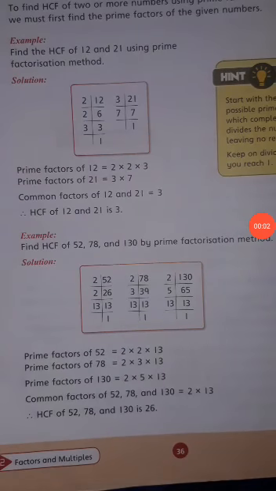So here is the example of finding the HCF. HCF means highest common factor. In the previous video, you learned how to find common factors and how to draw a Venn diagram and draw the common factors in it. Now in this example, find the highest common factor of 52, 78 and 130 by the prime factorization method.